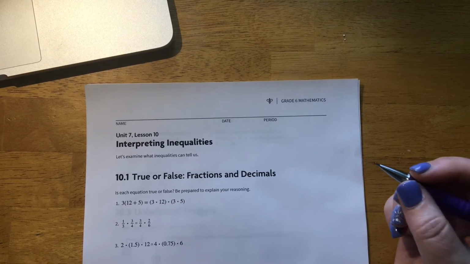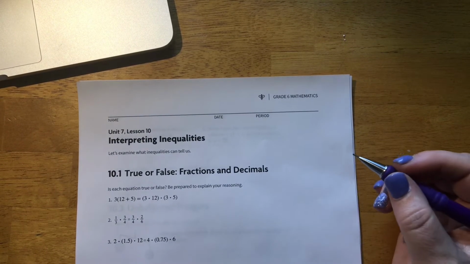All right, here we go. Let's dive into lesson 10, interpreting inequalities.